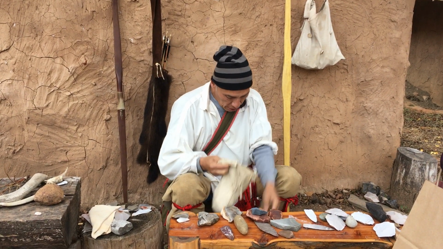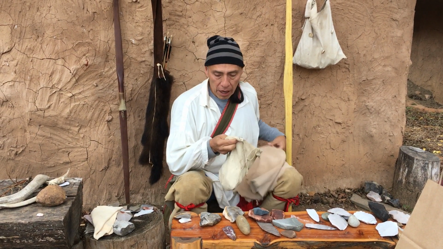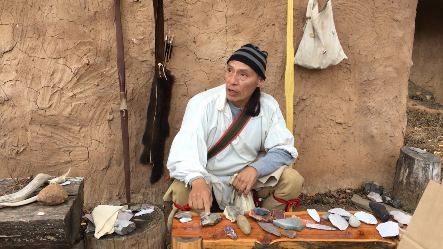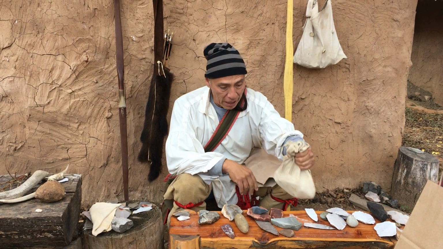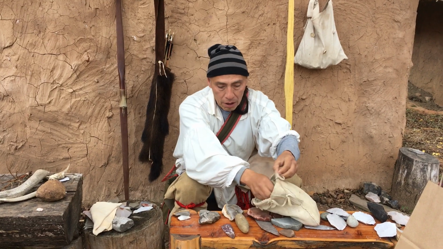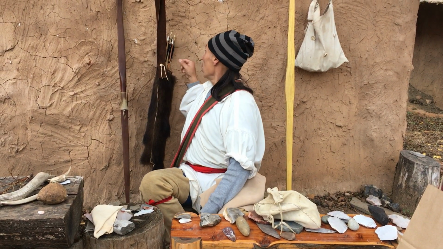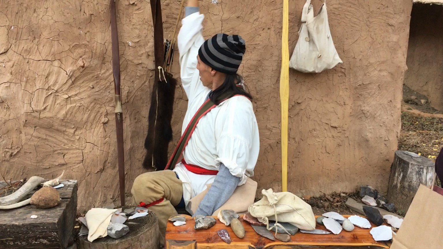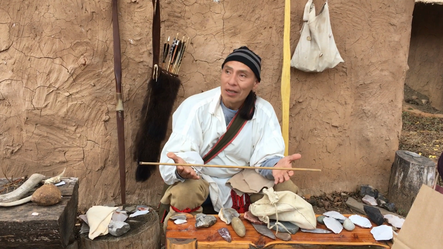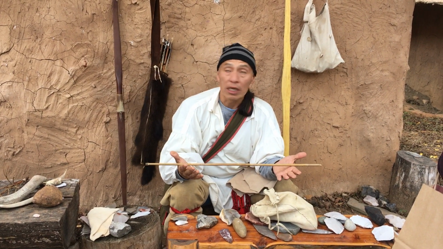Now, another thing that we were doing back then, right? It only takes minutes to make the arrowhead. You've seen that. You can understand how that works. Now, arrows themselves, we used a piece of river cane, just like the blowgun. We use cane for all kinds of stuff, okay?